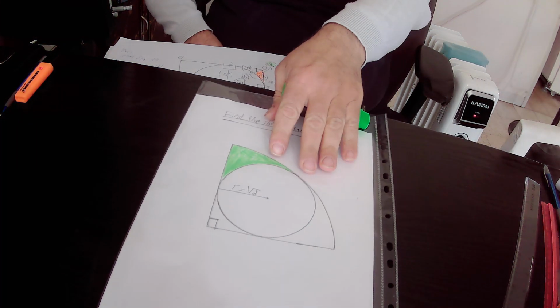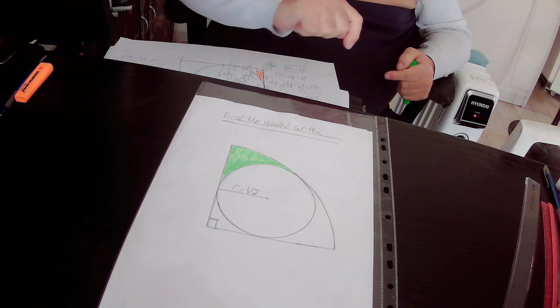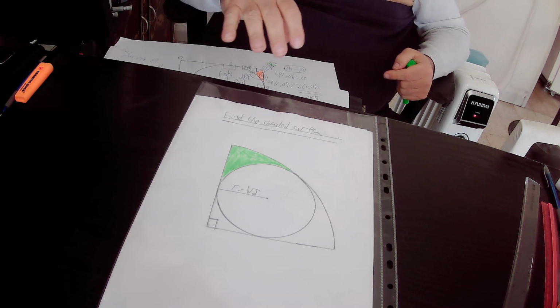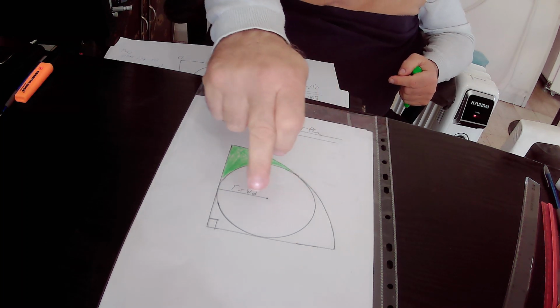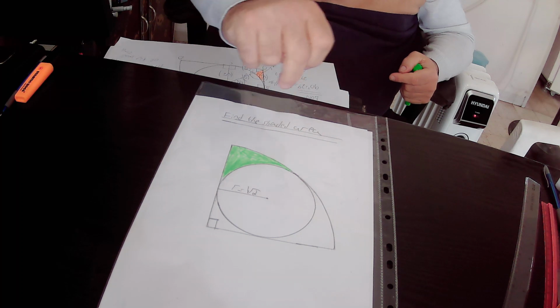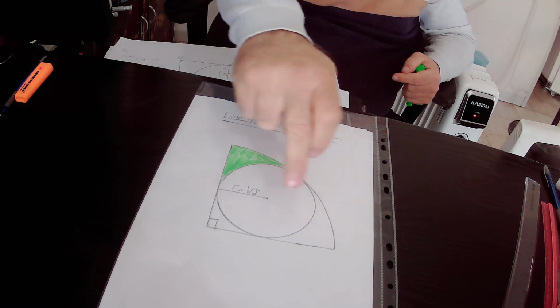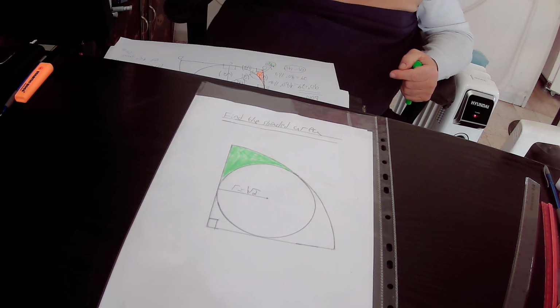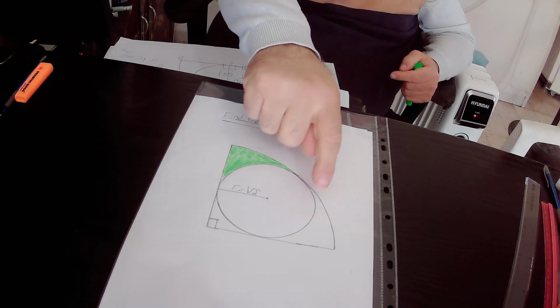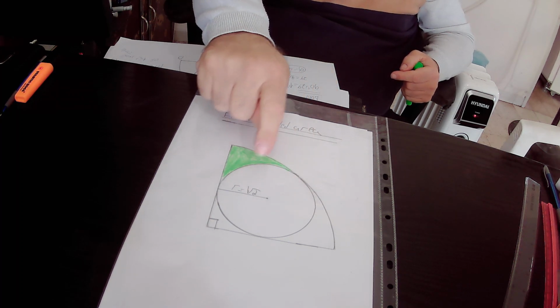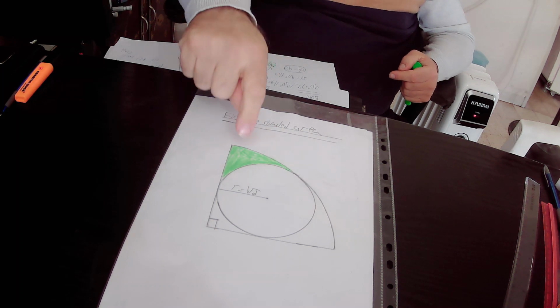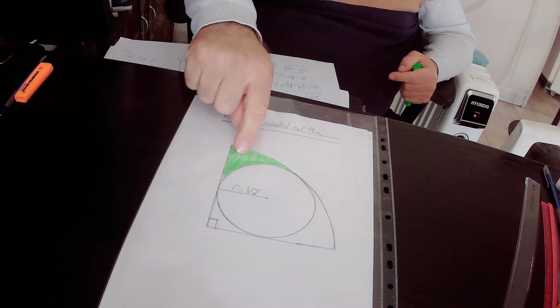In this lecture, we found the area of this green shape. In the drawing, we have this small circle inside the big quarter circle. In addition, we know that the radius r of this small circle equals the square root of 2 units. Again, our mission is to find the area of this green shape.